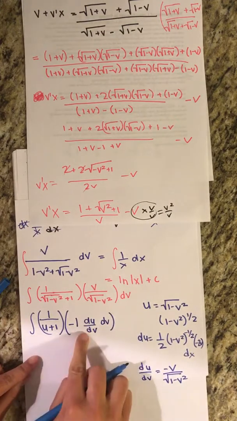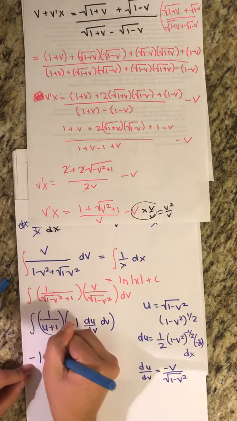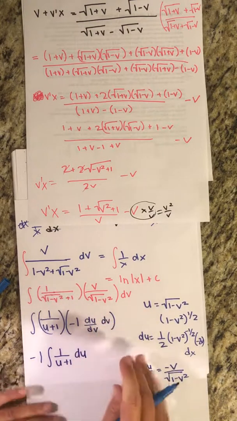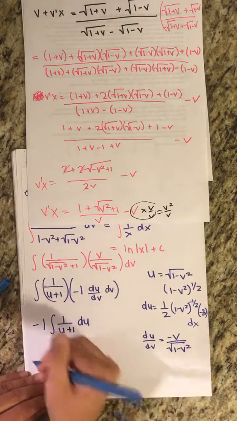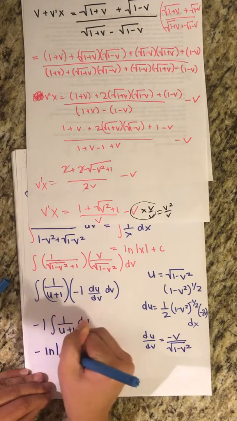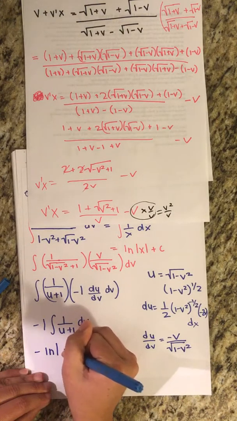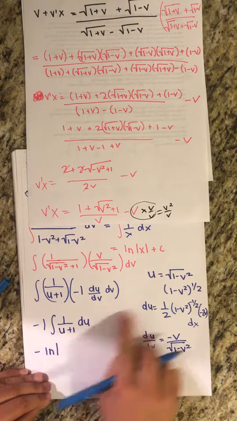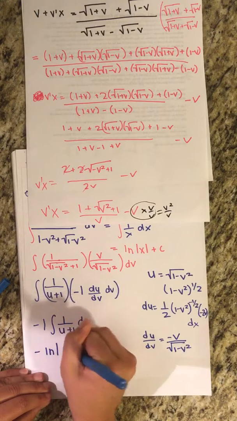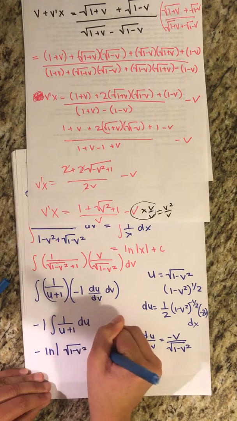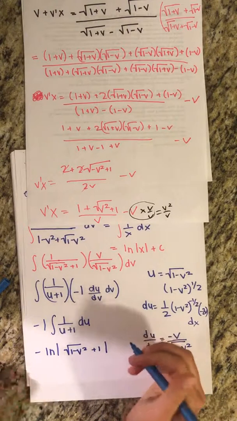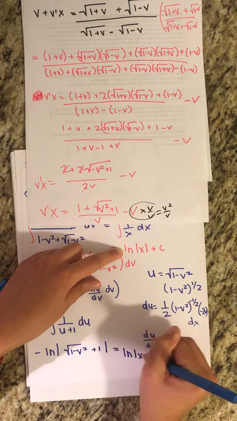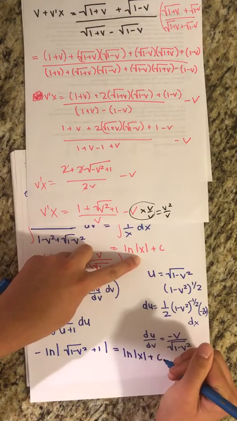So then you can pull out the -1 because it is a constant. So then we have the 1 over u plus 1 du. So then that is simply just the negative ln of the absolute value of our u plus 1, and this is our u, so the absolute value of plus 1, which turns out to equal our right side, which is ln x plus c.